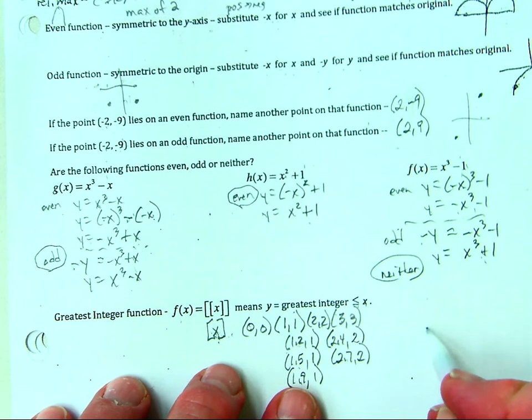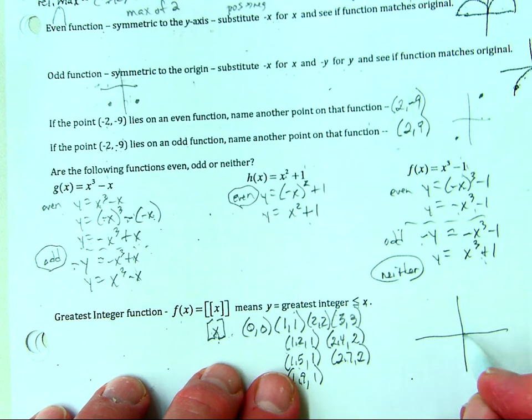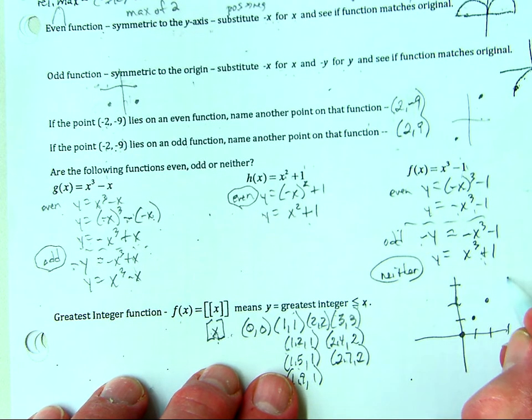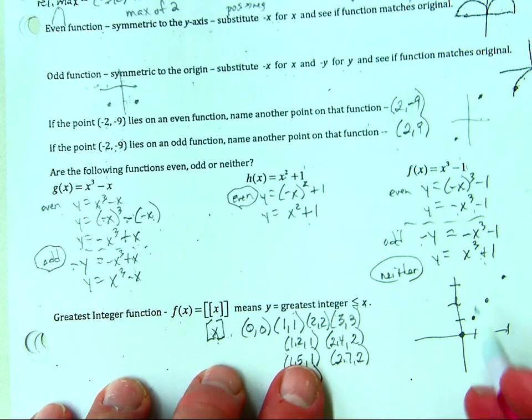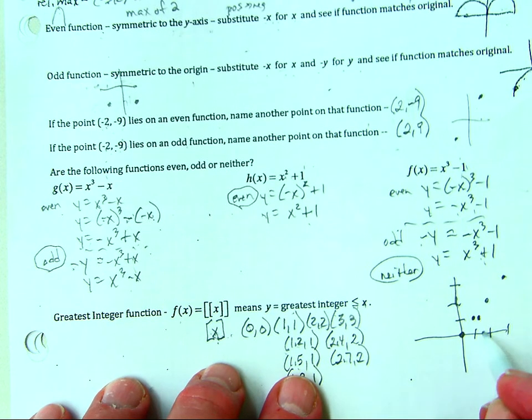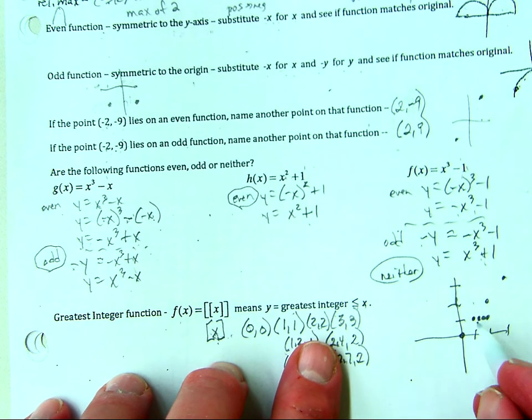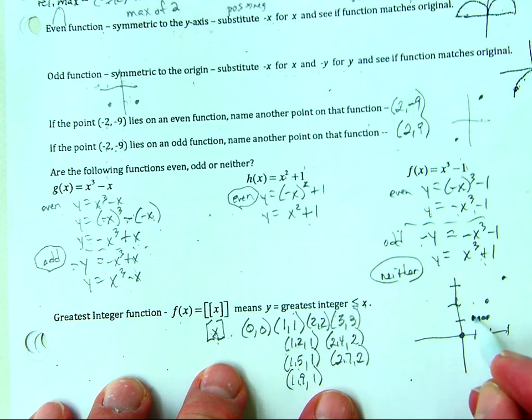Let's see what that graph looks like. So we said we had 0, 0, we had 1, 1, we had 2, 2, we had 3, 3. Easy enough. Now in here, when we had 1.2, it was 1. When we had 1.5, it was 1. When we had 1.9, it was 1. Now when we got to 2, it jumped up to 2. So we're going to have a dot right here at 1, 1, and then a horizontal line. And when we get to 2, we're going to put an open circle, because there it jumps up to 2.